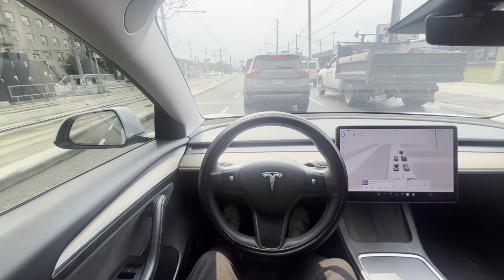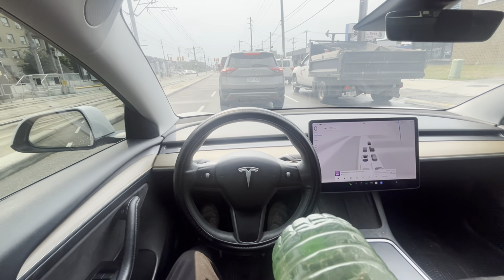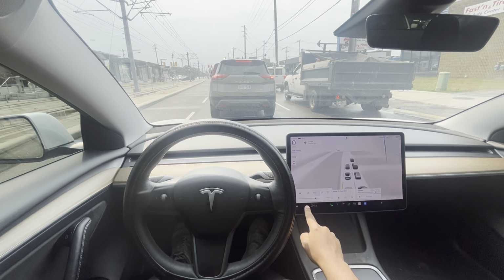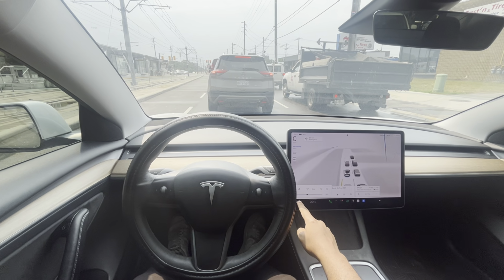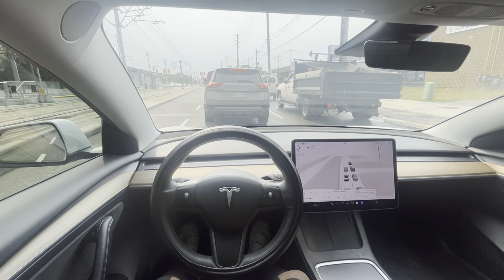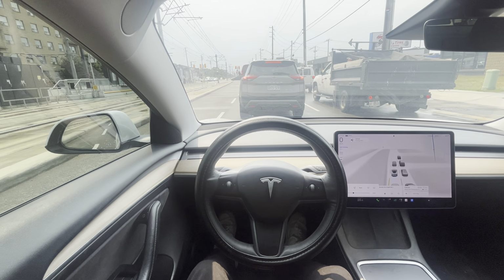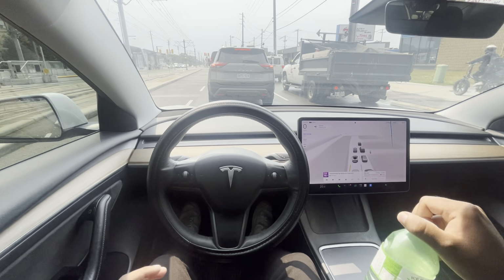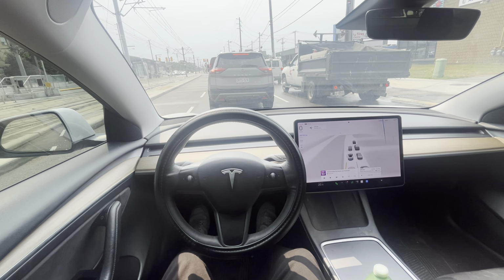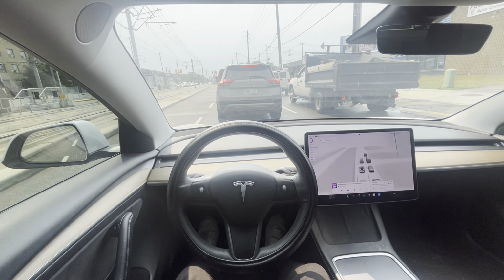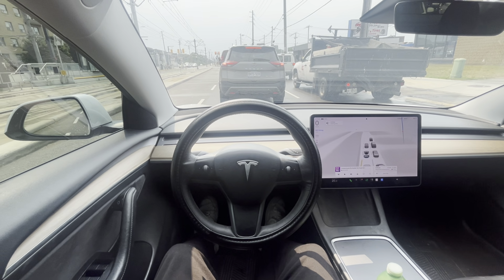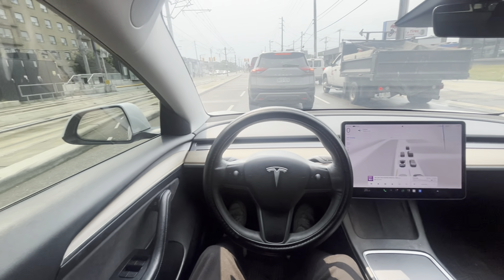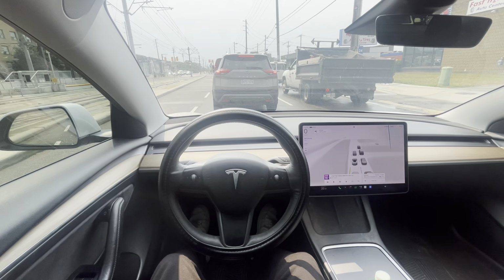My bottle's getting heated up from the sun. That's crazy. It is pretty hot. I think that's the biggest thing with Teslas, is that it's made of glass, so I just feel a lot more hot in this car than any other car. I think I should be getting a lot more accessories for my Tesla, to make sure that it's perfect to me, I guess.